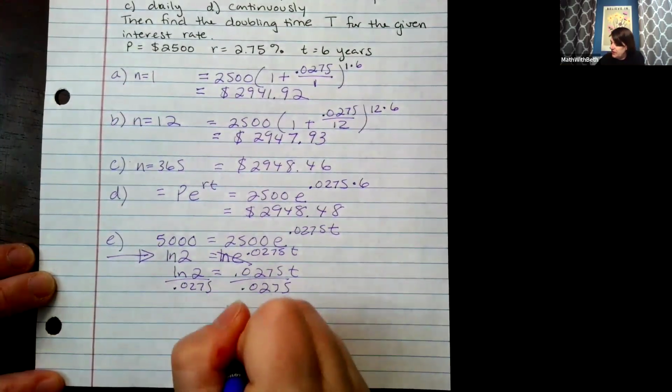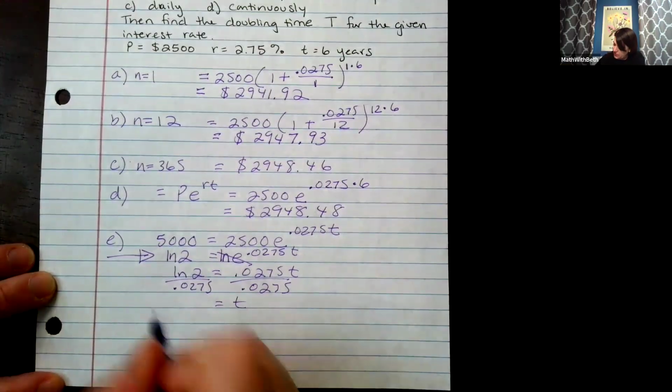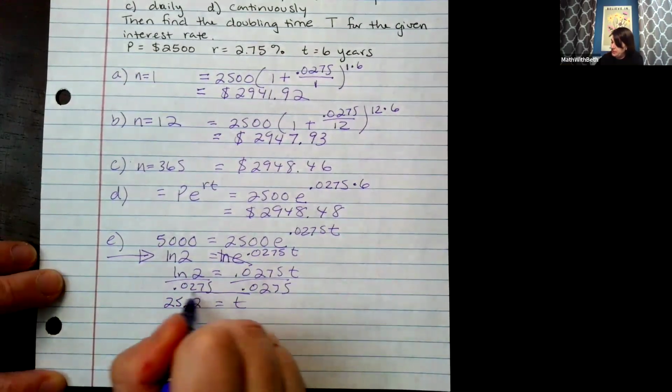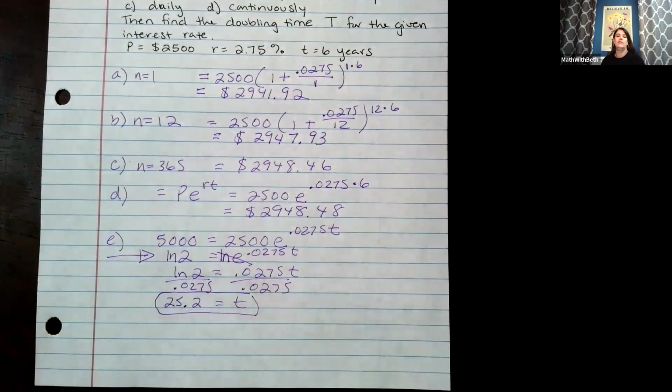So it's a nice trick that hopefully you've seen before. So this should be just a reminder that's how you would do it to get rid of that e and solve for t.